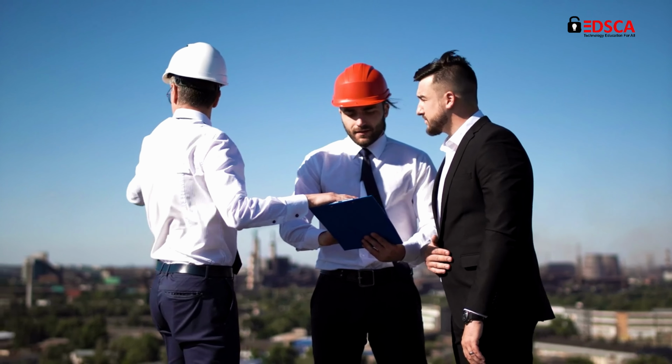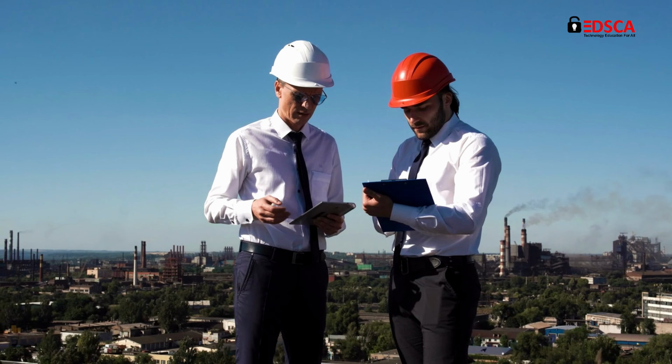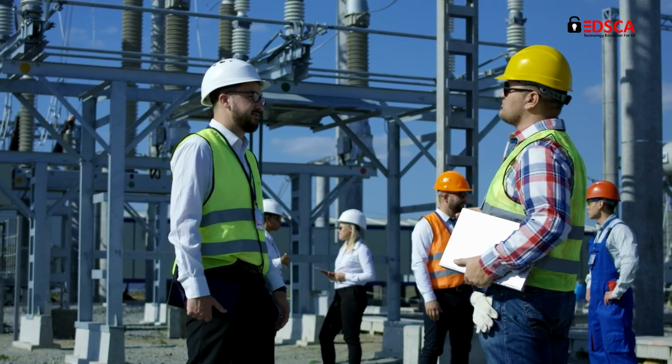The requirement for MEP engineers will grow in coming years as the infrastructure and building industry is growing faster to meet the requirement globally. So it's a very good option for mechanical engineers and electrical engineers, since MEP engineering is closely connected to mechanical and electrical engineering. So you can also think about a very good career option by choosing MEP engineering.